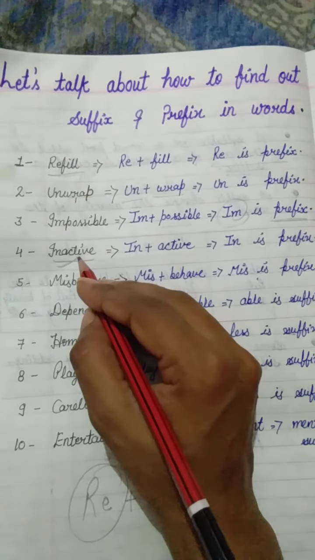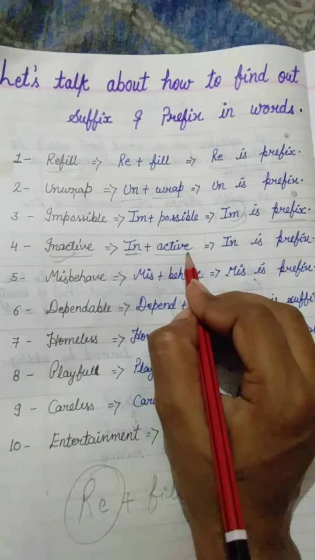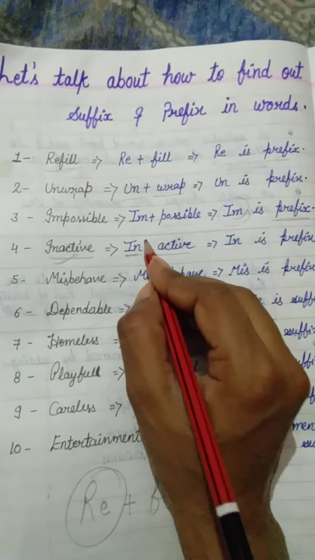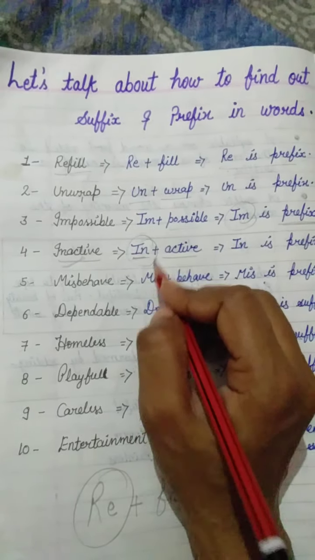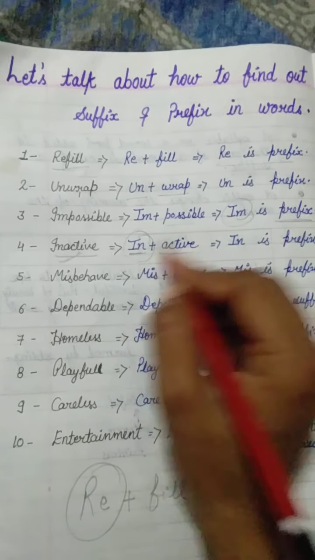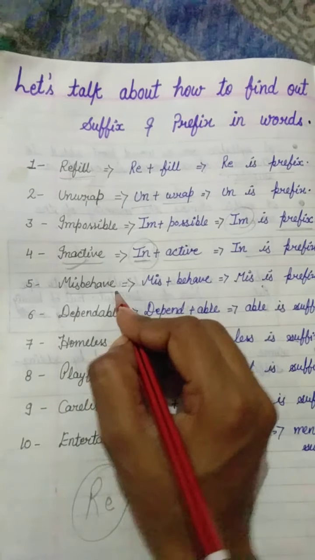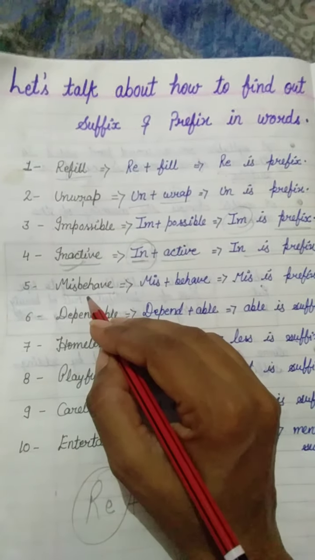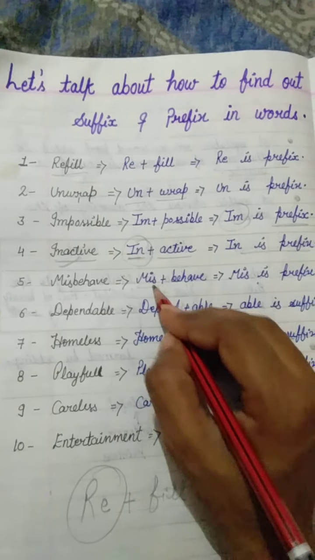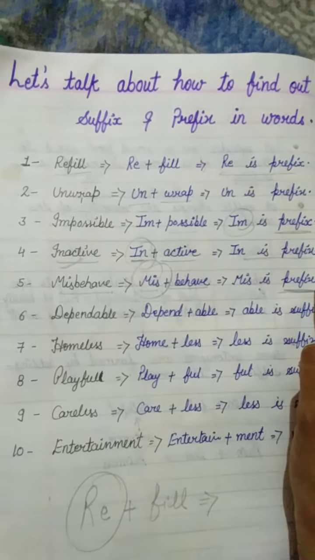Divide this word into two parts, in plus active. So students, the first group of letters, in, is the prefix. Now next one is misbehave. Divide this word into two parts, mis plus behave. So mis is the prefix.